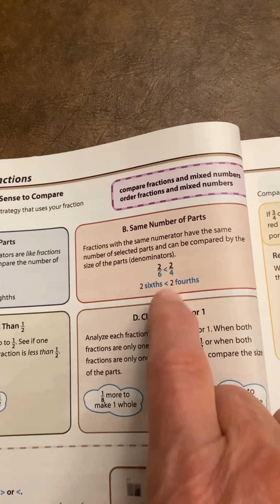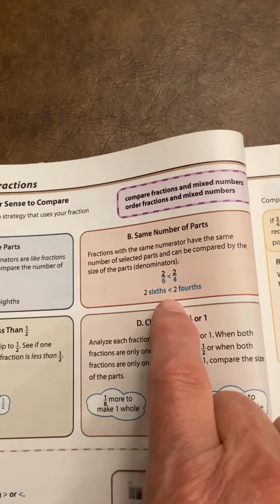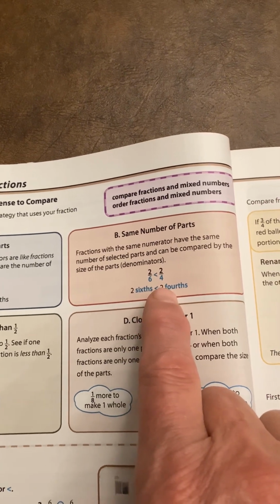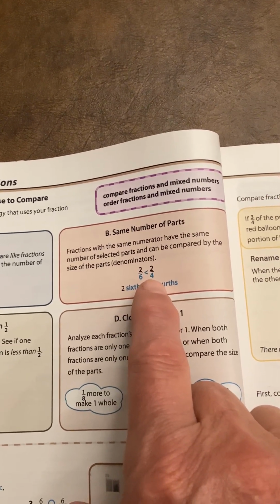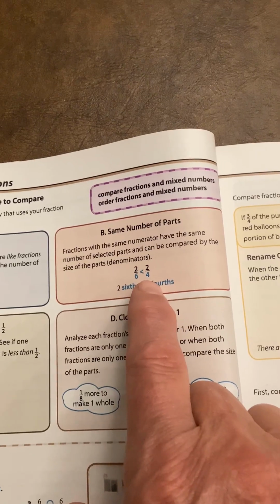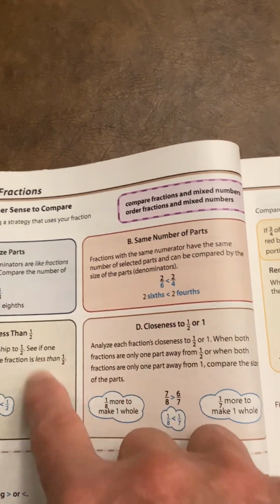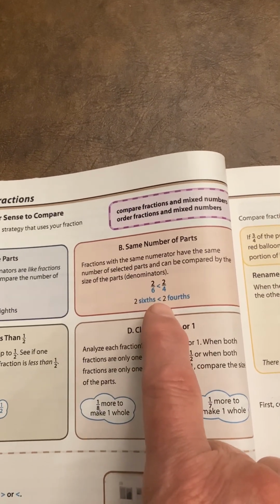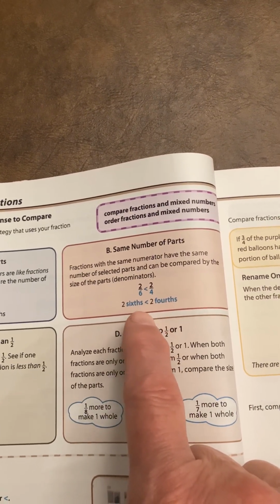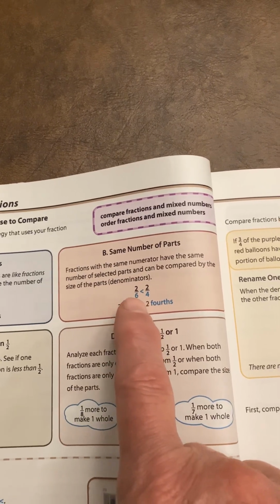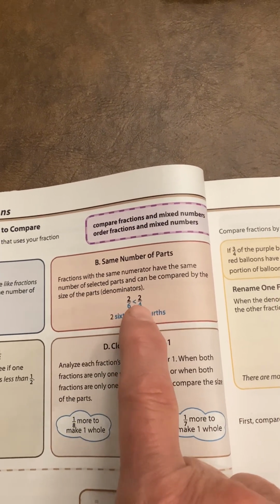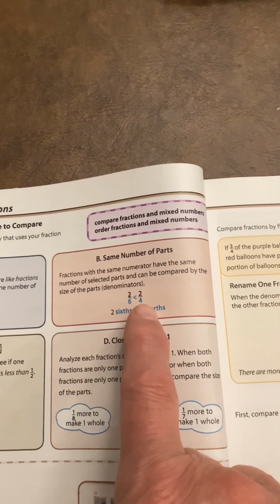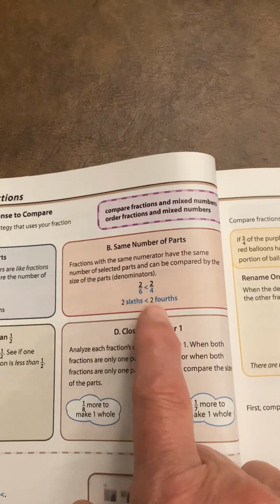When they have the same numerator, well, the one with the smaller denominator is going to be bigger. It just starts getting squirrelier when you do this stuff. Anyways, 2/6 is smaller than 2/4. Compared to a half, this is a half. This is less than a half.